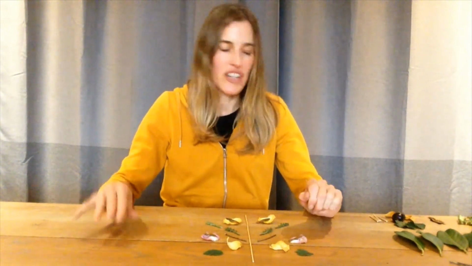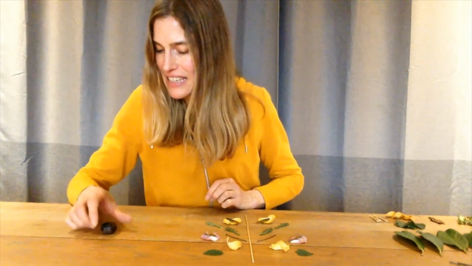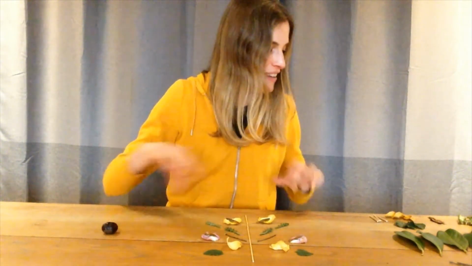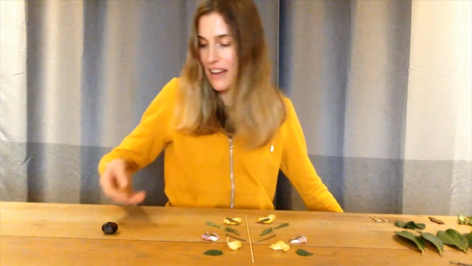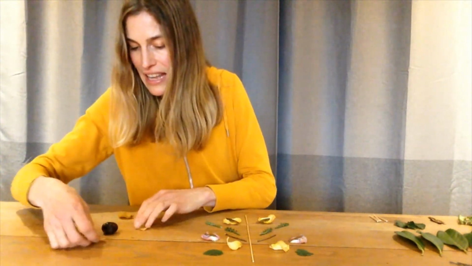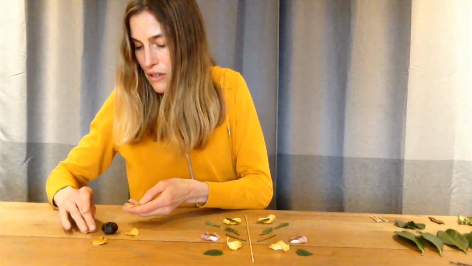Next, I'm going to create a pattern that has rotational symmetry here. So for this one, I found a nice conker which I'm going to place in the centre. Okay, and then I'm going to think about, right, how can I position my things around the edge of it so that if I spun my pattern around, it would look the same.